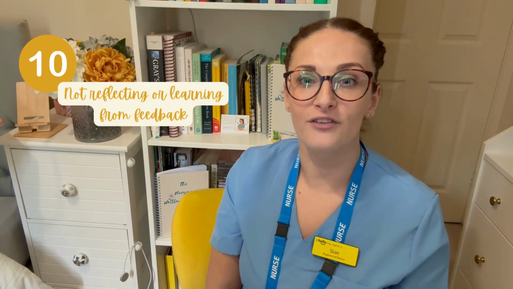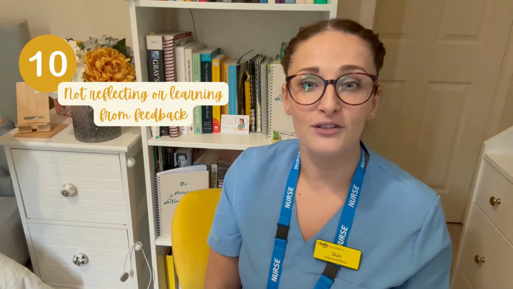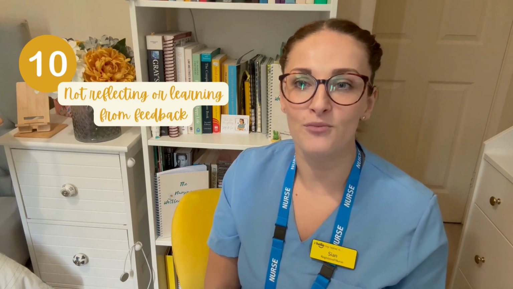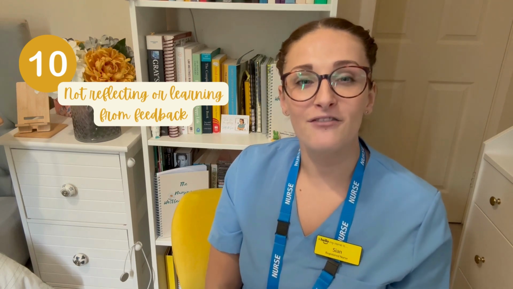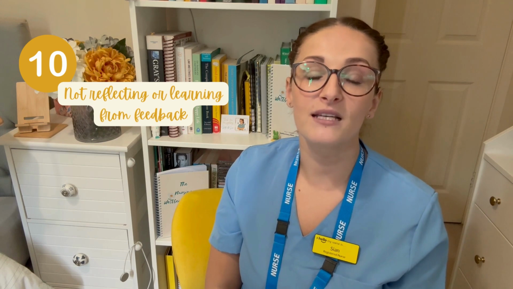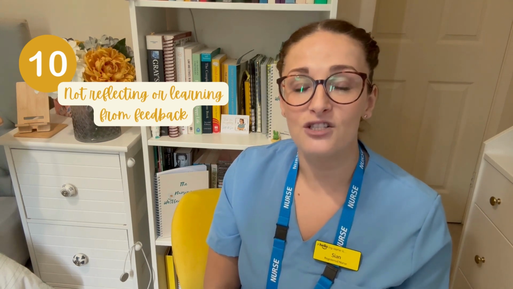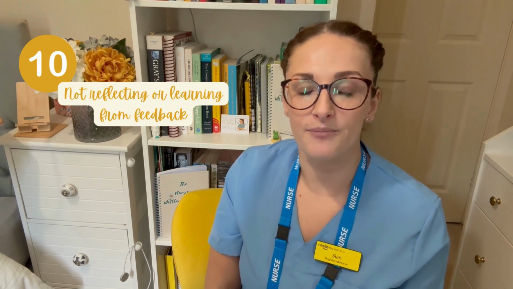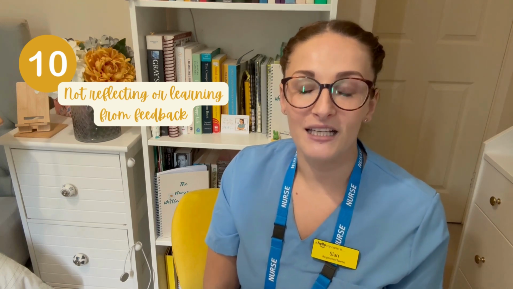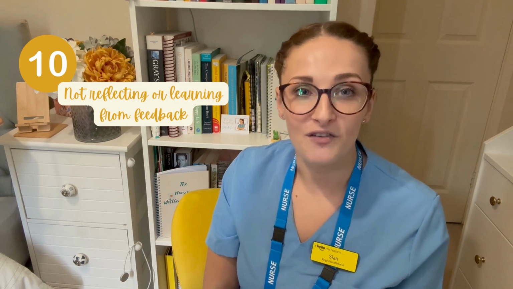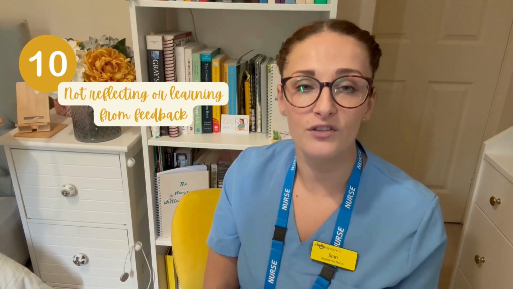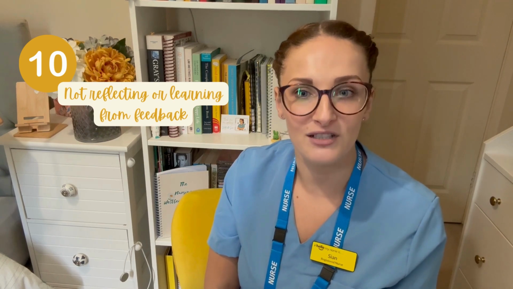Finally, number 10, not reflecting or learning from feedback. You pass or you fail, you breathe a sigh of relief that it's over and you move on, but reflection is where the real learning happens. So after every mock or OSCE, take 5 minutes to jot down what went well and something that you need to improve on for next time. Use a simple structure like Gibbs' reflective cycle to keep it focused. Reflection isn't just for essays, it helps you to build confidence and self-awareness and professionalism.